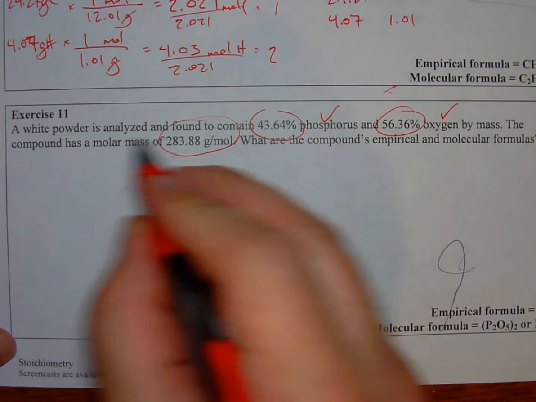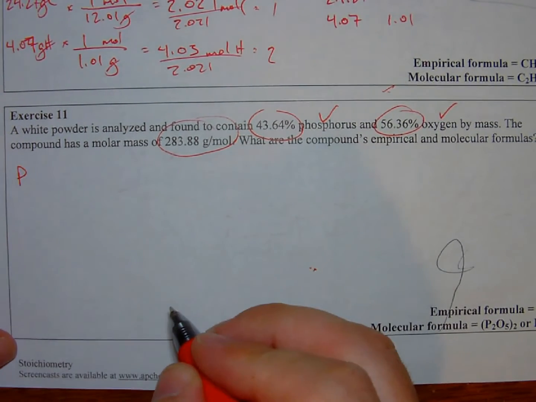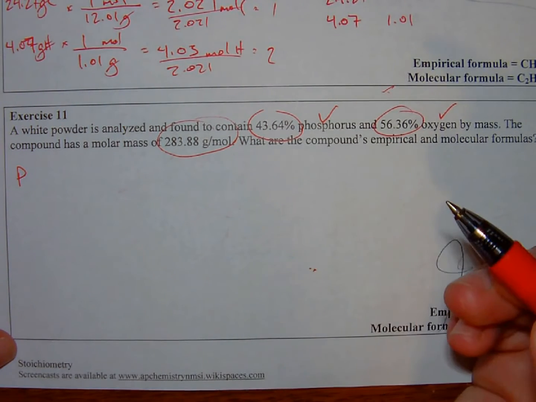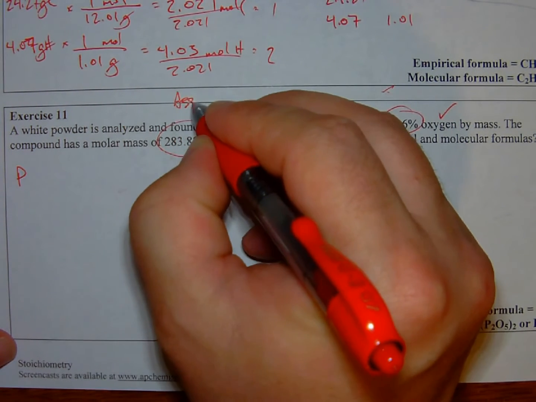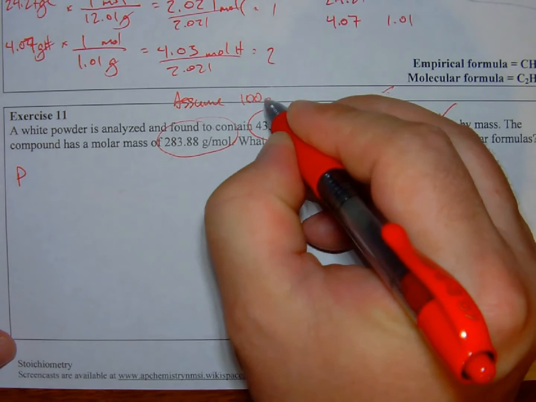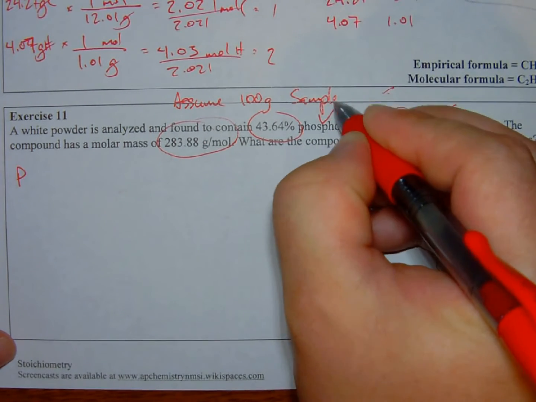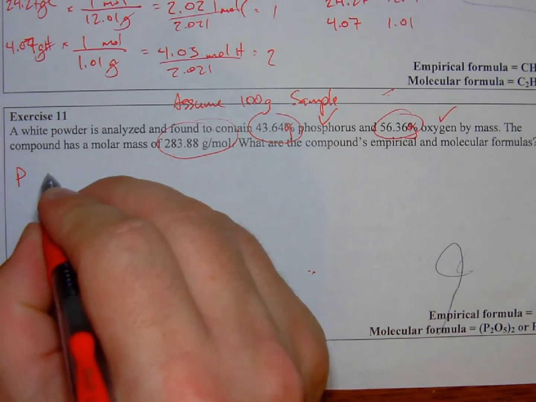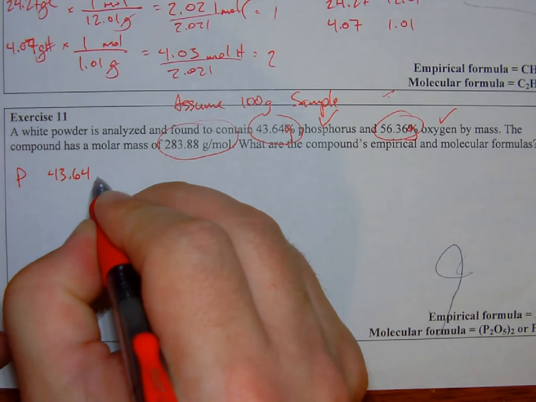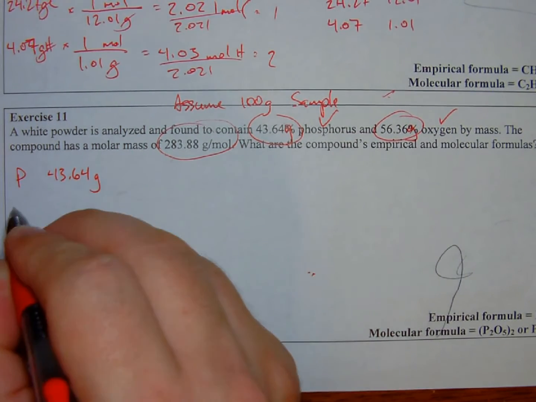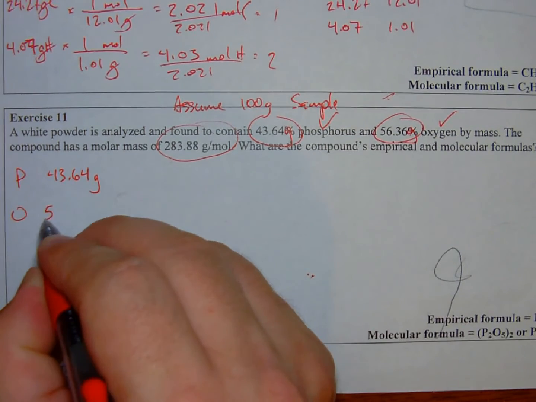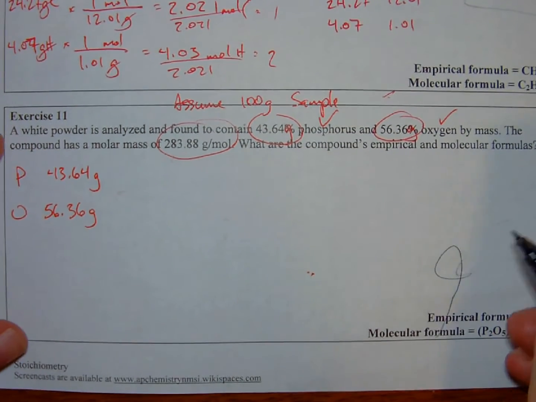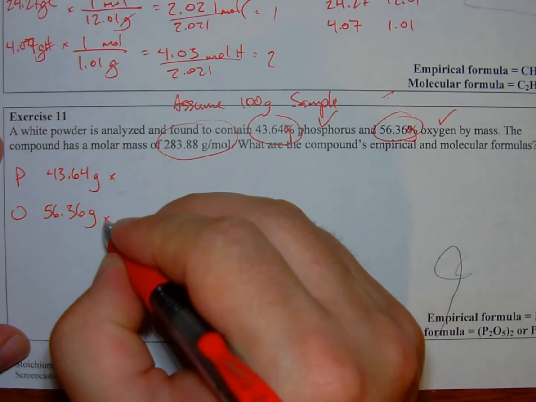All right, so in this substance, we have phosphorus. Now, how much phosphorus do we have? We have 43.64% phosphorus. What do I do with that? Well, I assume a 100-gram sample, because that allows me to transform these percentages into grams. And so I have 43.64 grams of phosphorus. And for oxygen, I have 56.36 grams of oxygen.